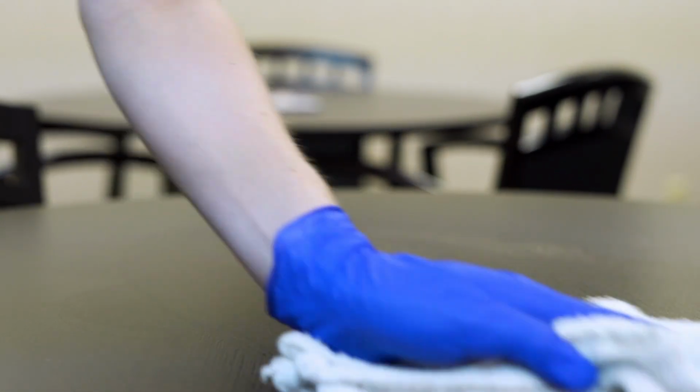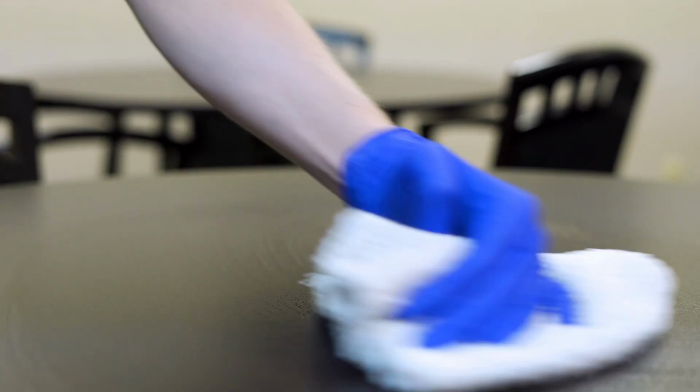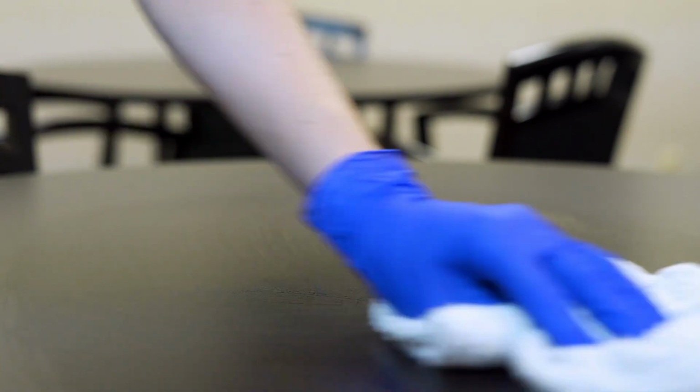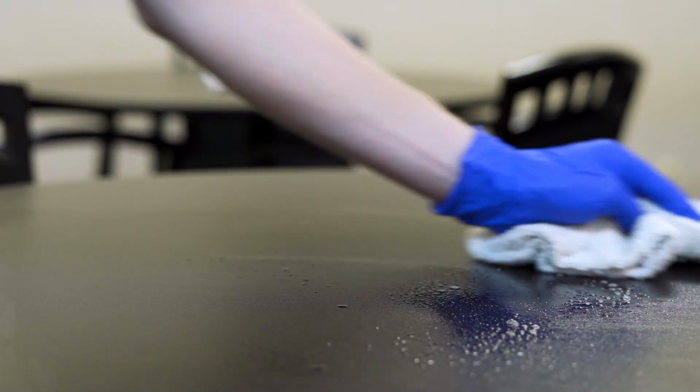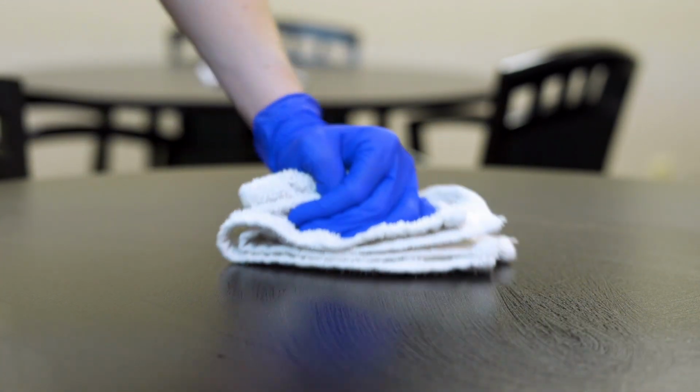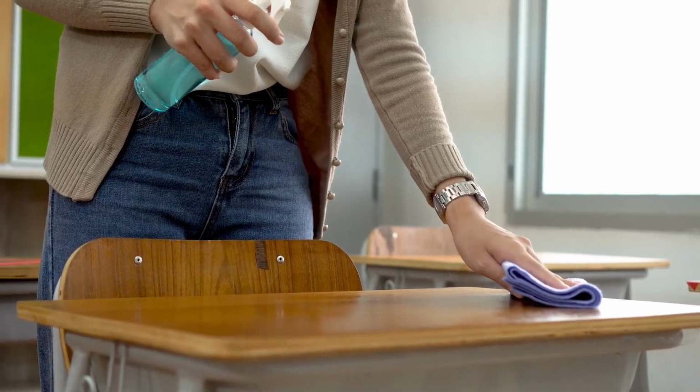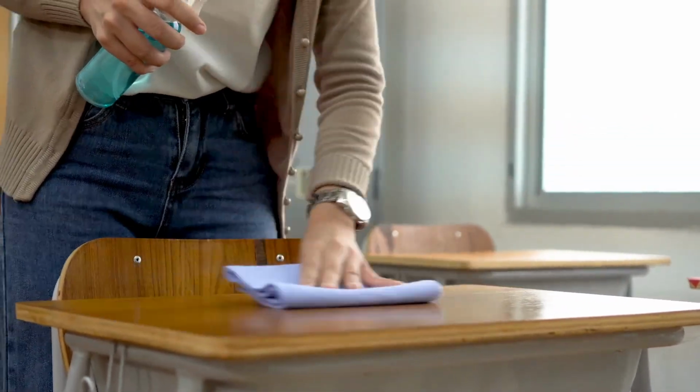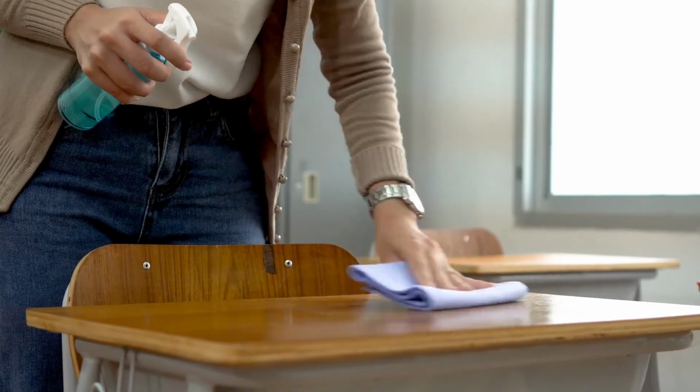You're not actually taking strong measures to remove germs, bacteria, any potential viruses or anything that could be on the surface, but you are removing bulk items and, again, dirt, grime, buildup from the surface.